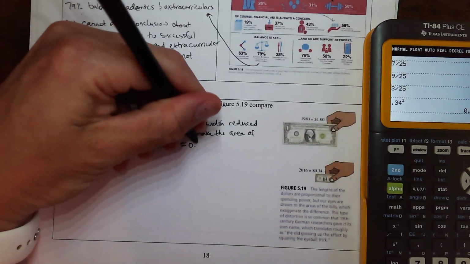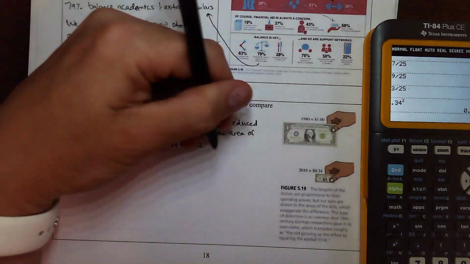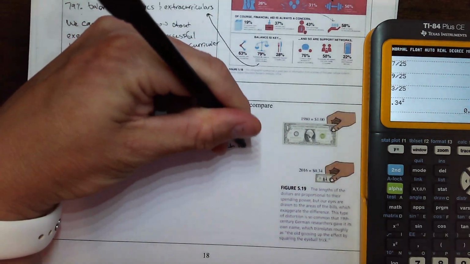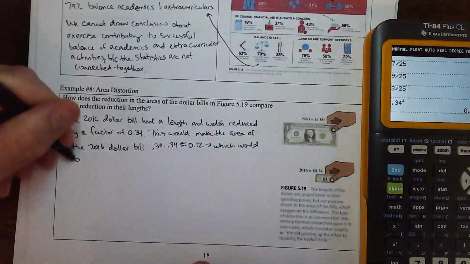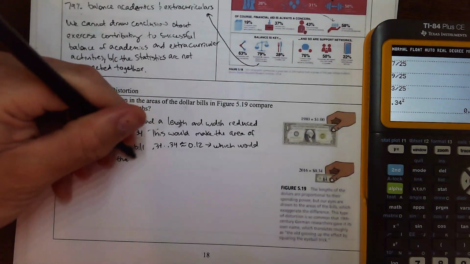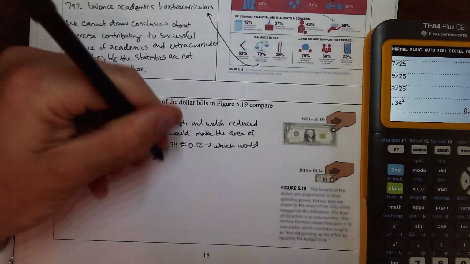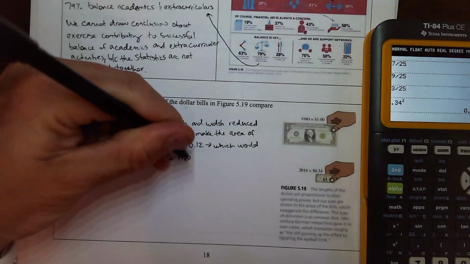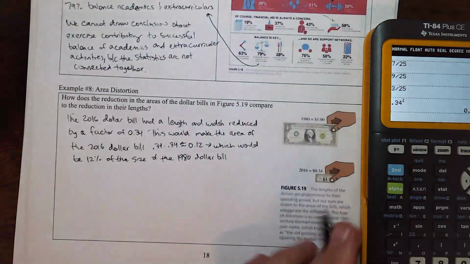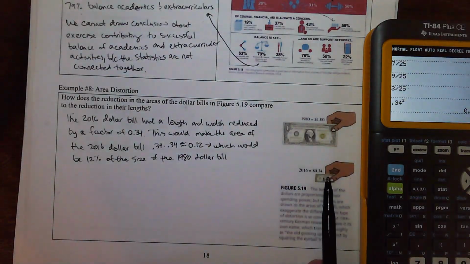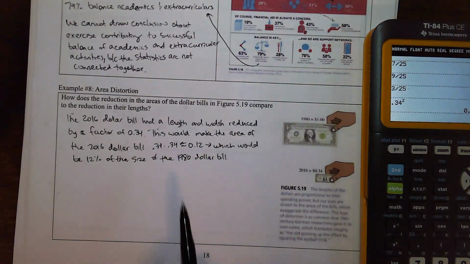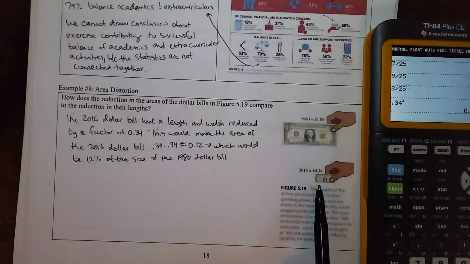0.12, which would be 12% of the size of the 1980 dollar bill. So if you look at this, you see that this is only 12% of the size of that. Now it's trying to make a statement saying it's 34%, but they're overdoing it here.